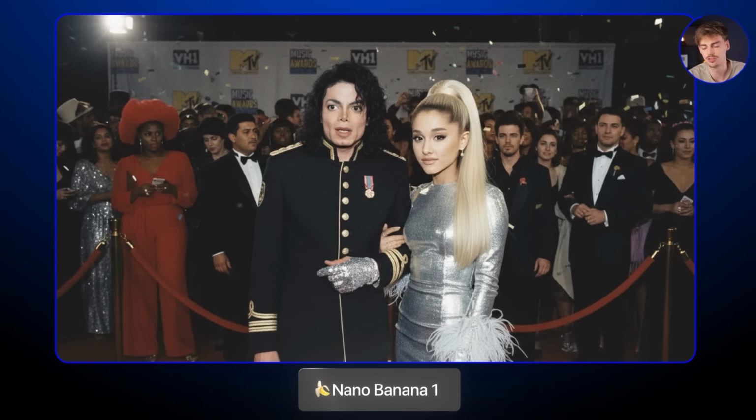Now let's compare that to Nano Banana 1. If we compare this to Nano Banana 1, this looks a bit more flat. It looks like Michael Jackson and Ariana Grande were just slapped on there. I do like the background though. The people in the background look pretty good. We also have confetti with this and it appears that they are walking on a red carpet. Overall it's decent, but it just looks a bit flat in my opinion.